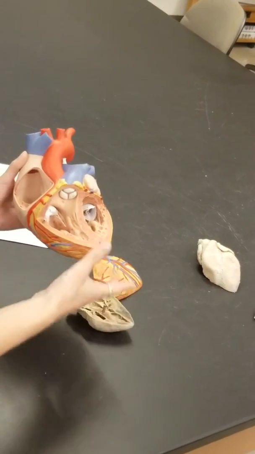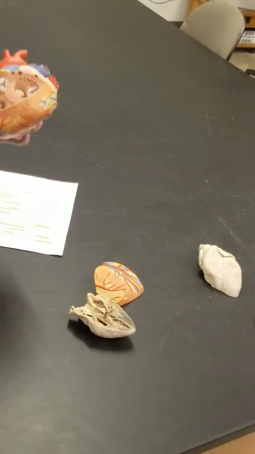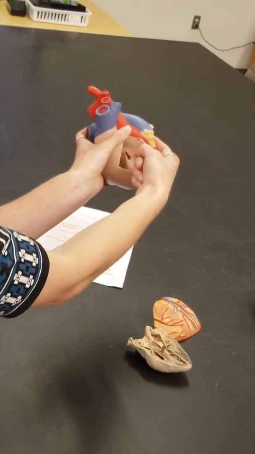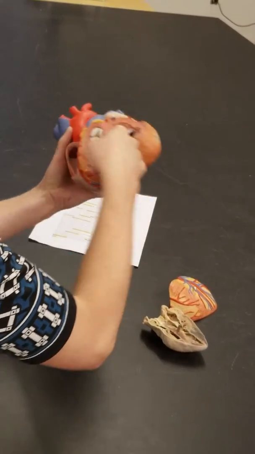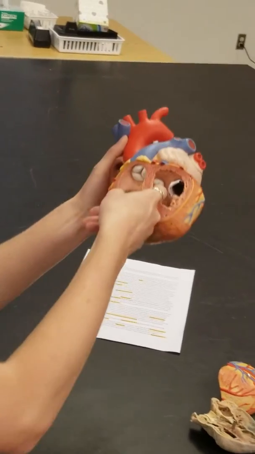The other two valves you need to know are the pulmonary valve, leading from the right ventricle up into the pulmonary trunk. And then you need to know the aortic valve. And on this one, you have to kind of peek way up in there. It's right next to the mitral valve.